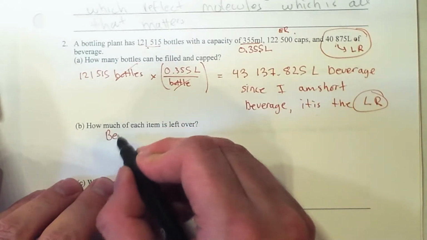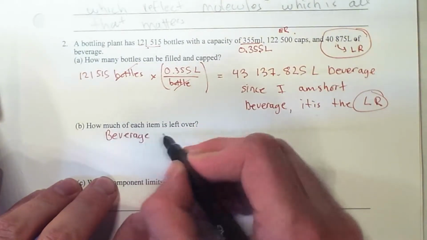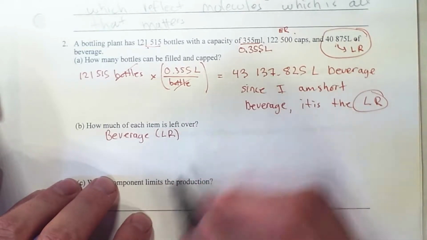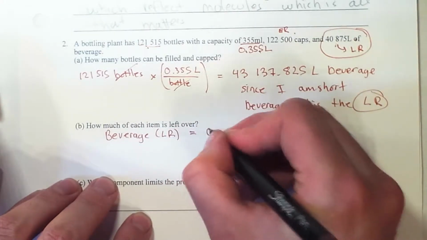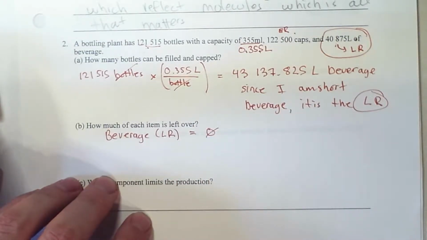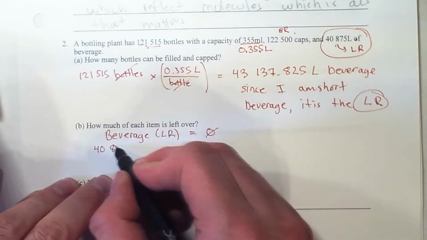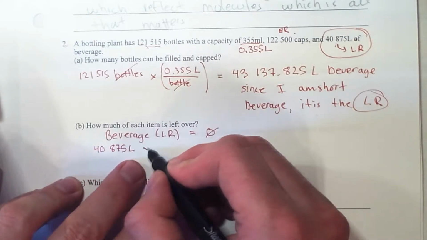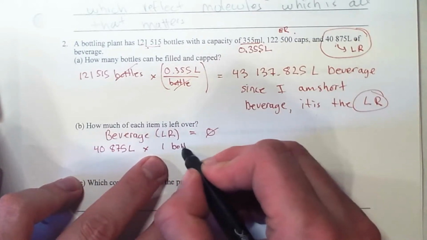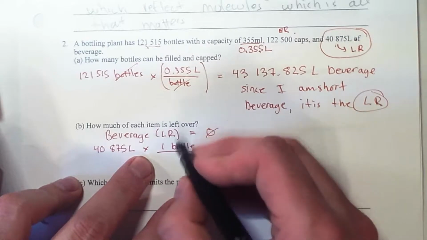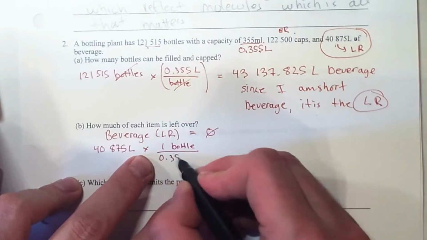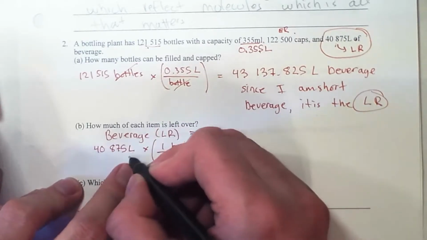Well, my beverage, which is my limiting reactant, will have none left over, so it'll be 0. And the limiting reactant will control how much of everything I use. So 40,875 liters times one bottle is 0.355 liters.